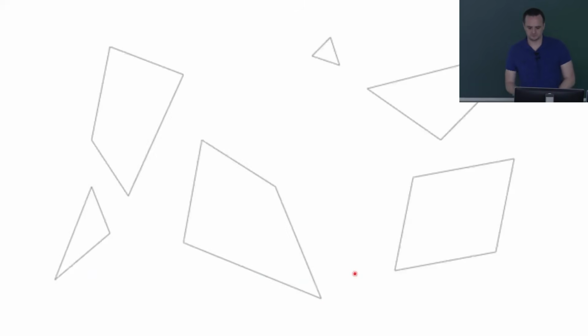Okay, so let's say we have an environment like this, where we have each of these objects, and these objects are just going to be polygons, right? They're not regular, they don't have to be concave or convex or anything, they're just polygons, and the lines of these polygons are going to be blocking light. Okay, so that's the environment in which we're living.